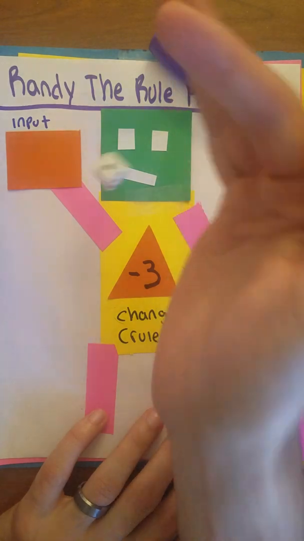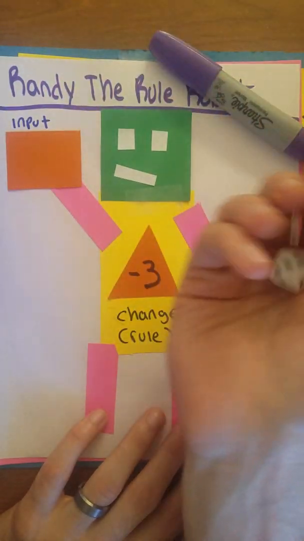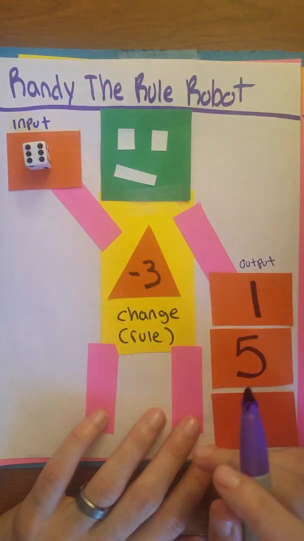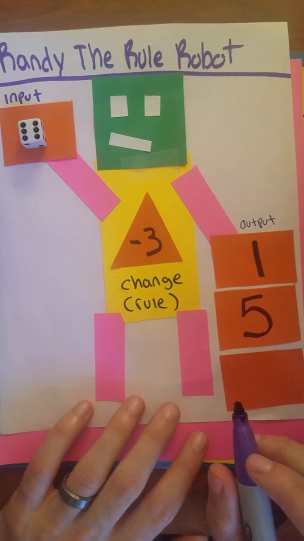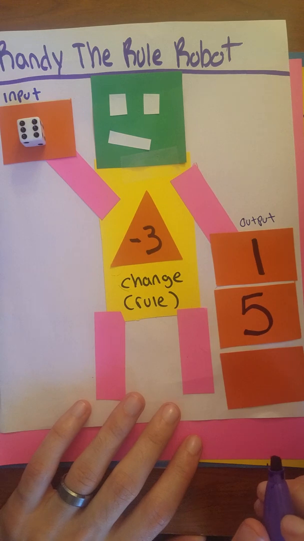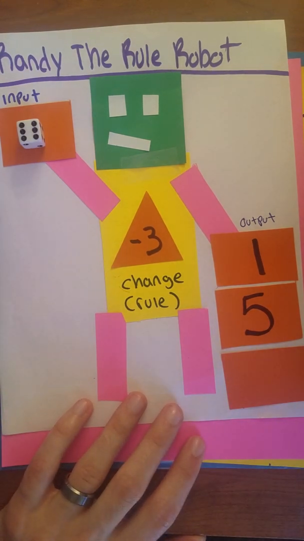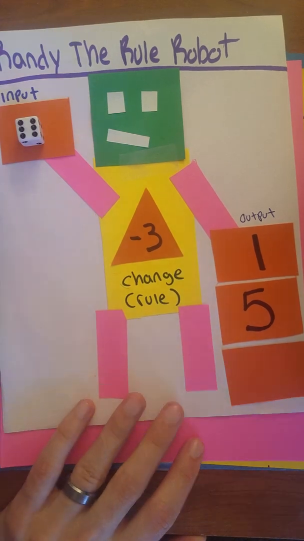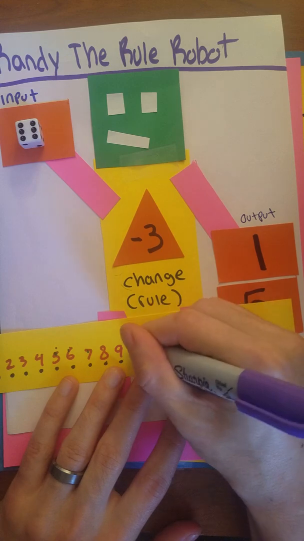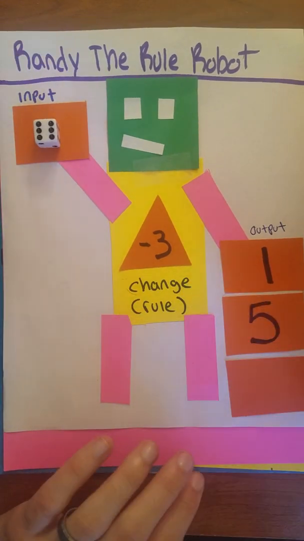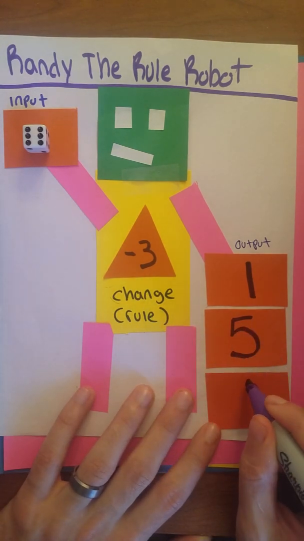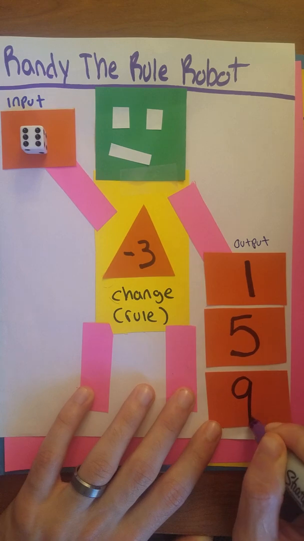Let's do one more. We already did 4. Let's try a different one here. Oh, we already did 2. Let's try. Come on. There we go. 6. 6 doubled is not 10, not 14. 6 doubled is 12. Awesome. 12 minus 3. Pop down to our number line again. Start at 12. Hop back 1. Hop back 2. Hop back 3. 12 minus 3 equals 9. So if our input was 12 and our change is 3, our output would be 9.